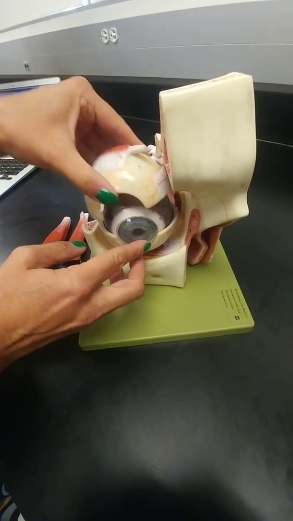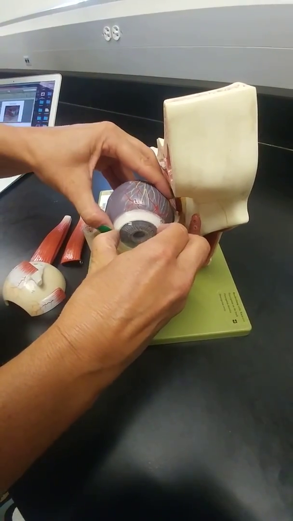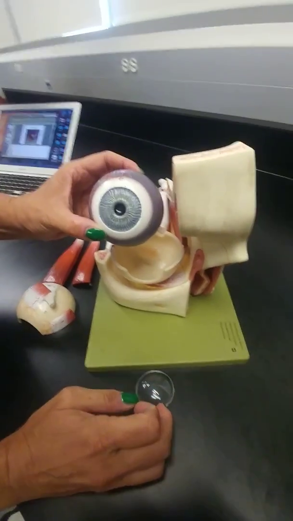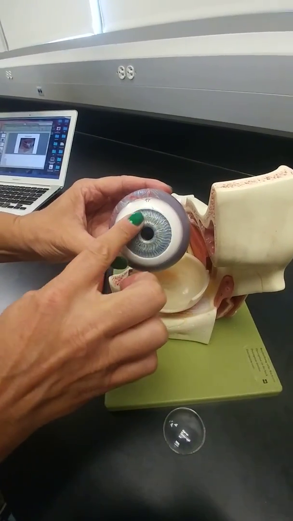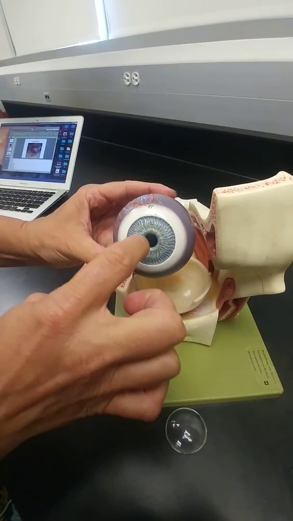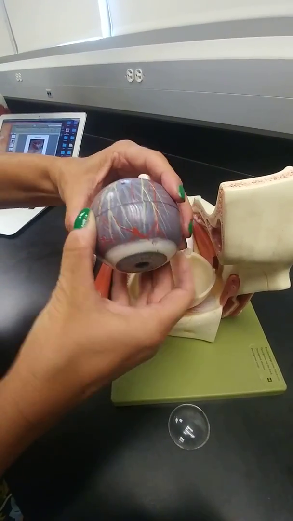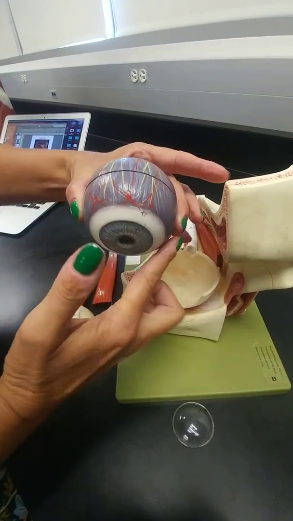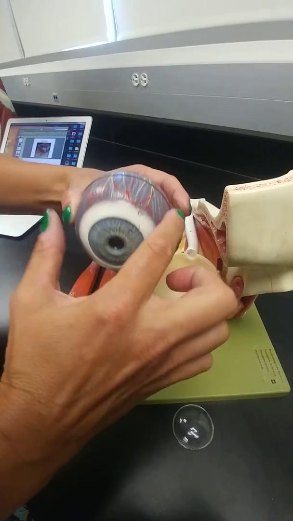And I want you to see that if we take off the sclera, the eyeball itself consists of this iris, the colored part of the eye, the hole called the pupil. This layer that has blood vessels and nerves is called the choroid, the entire blood vessel layer.